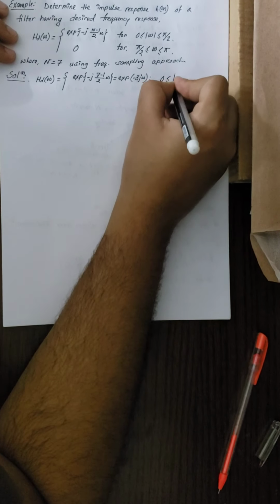So let us replace. So e to the power minus j 6 pi k over 7 for 0 less than or equal to k less than or equal to 2, and 0 for 3, 4, where we have determined the bound to be 2 and 4, so k less than or equal to 4.